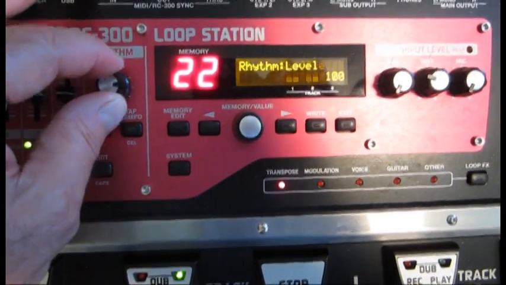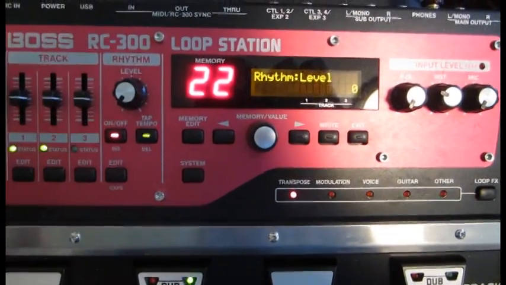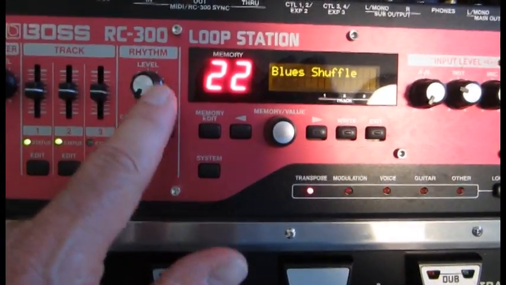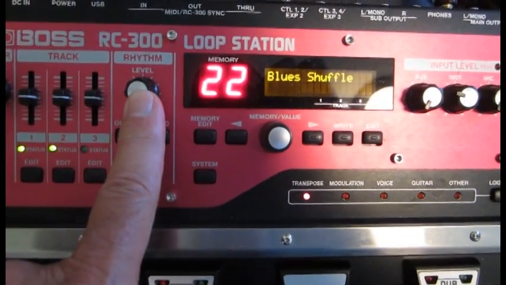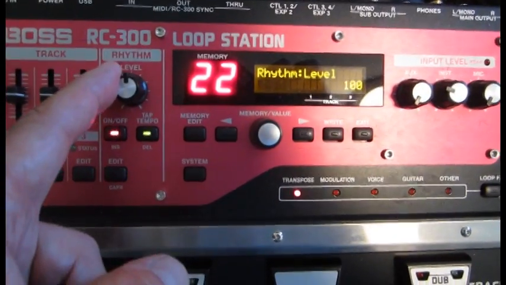I'll turn it all the way up, and I'll turn it all the way down. So the first thing we discover is that we can turn the rhythm off with the rhythm level. That's one way to do it. I'm going to show you several other ways.